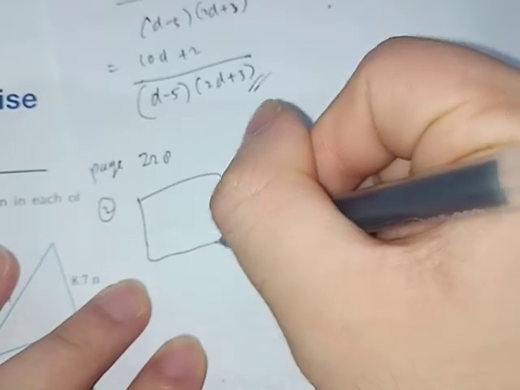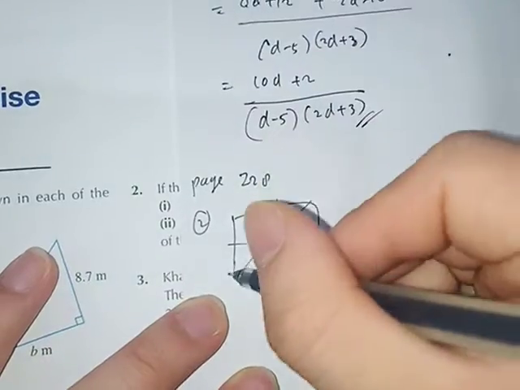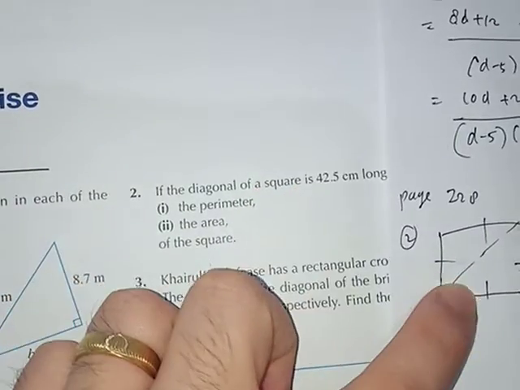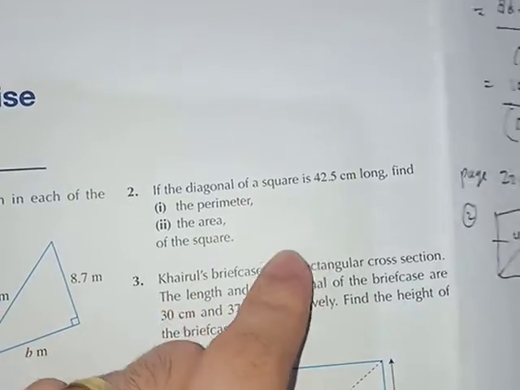Let's draw the square first. So the length of this diagonal is 42.5 centimeters. Find the perimeter.